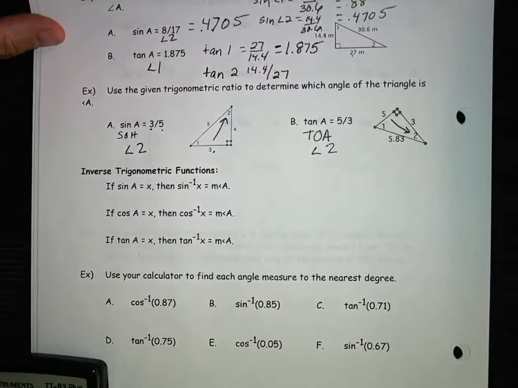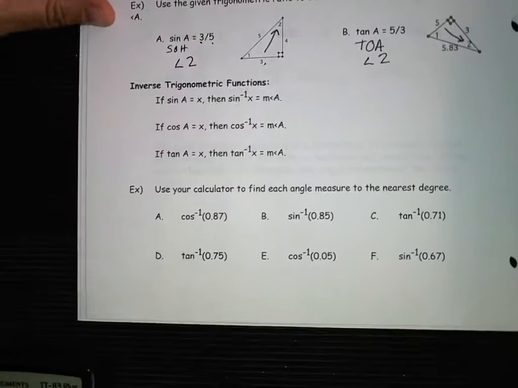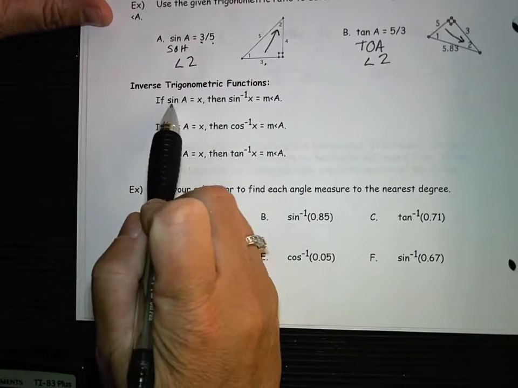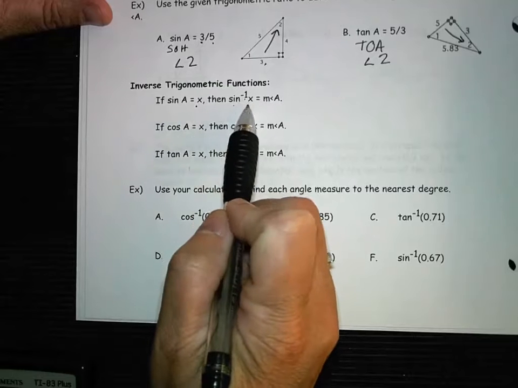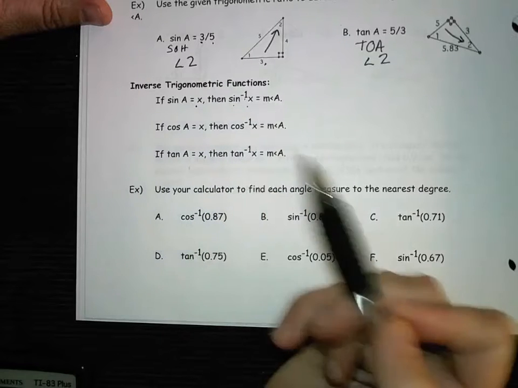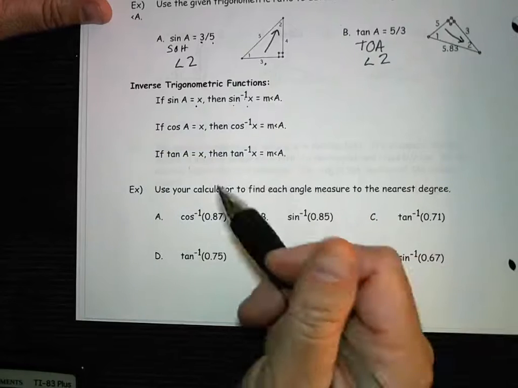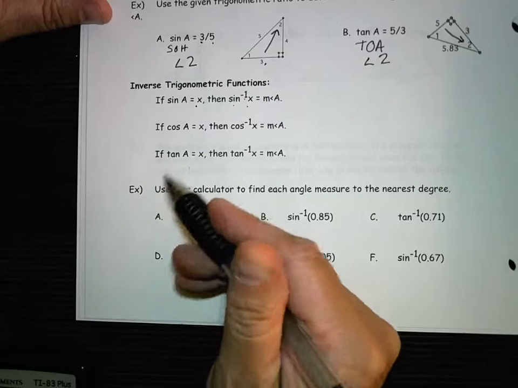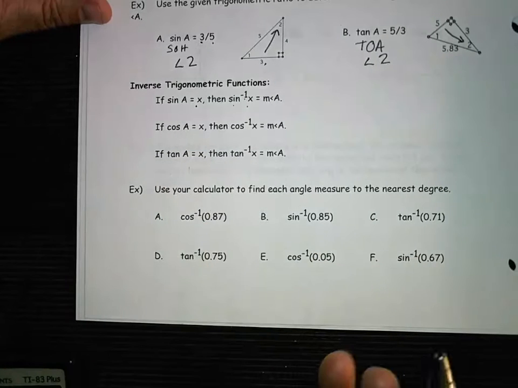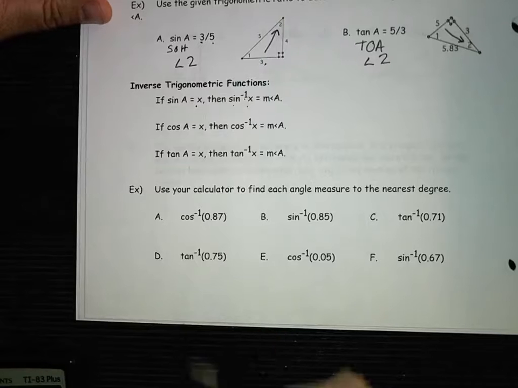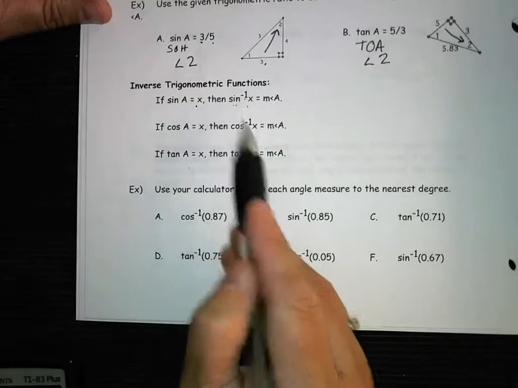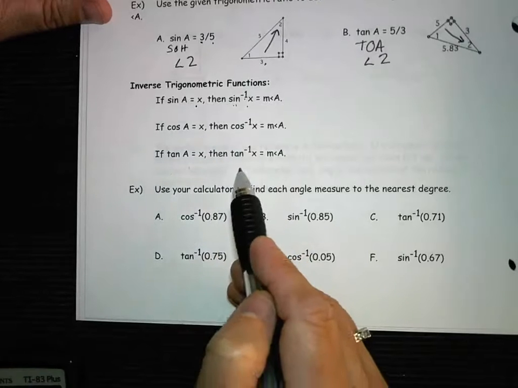The next thing we're going to look at is inverse trig functions. It says if the sine of A equals x, then the inverse sine of x equals angle A. What this means is, in the last section, we typed into our calculator sine of 30, and it gave us a bunch of decimals. Now we're doing this backwards. They're going to give us the decimals, and we're going to come up with the angles. We can do inverse sine, inverse cosine, and inverse tangent.